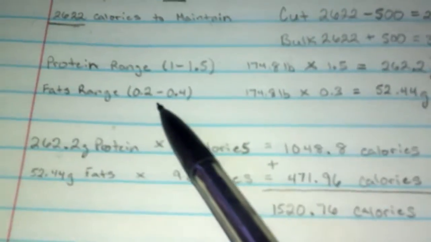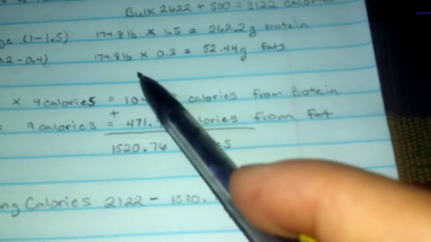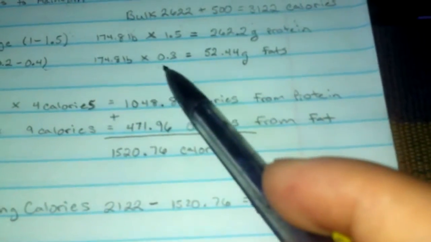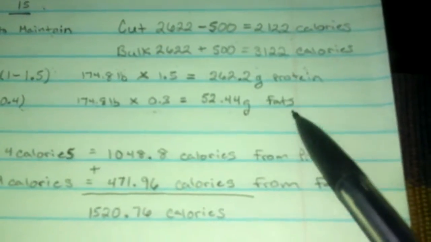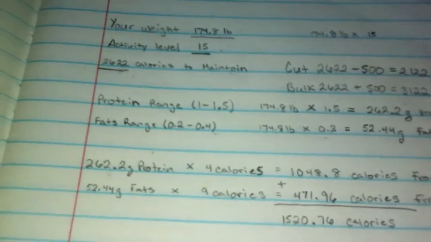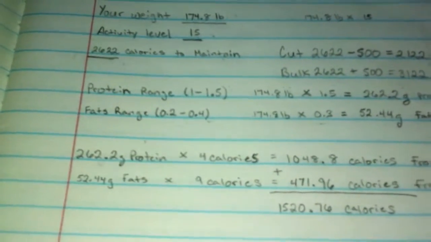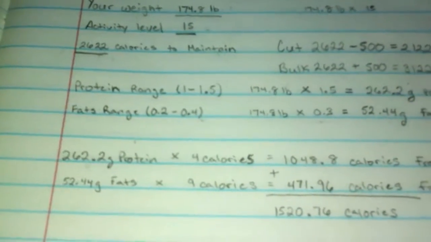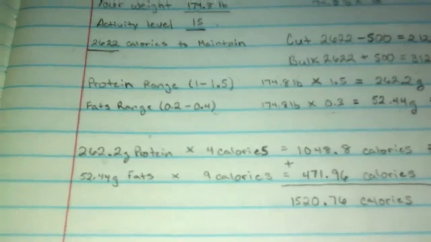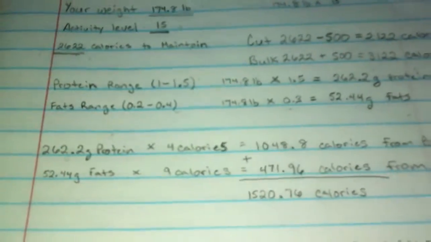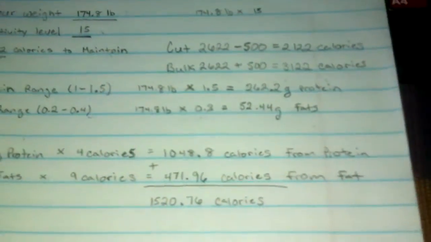Now we calculate the fats. The fats range from 0.2 to 0.4. You take your body weight times the number you chose. I chose 0.3, somewhere in the middle, and this is how many grams of fats I need every single day. Now, why do you calculate the fats and the proteins? Because these are essentials, you guys. You need protein and you need fats to survive. If not, you're going to die. Fats are essential, even though some people might not know this. They're very important to your body, to your health. So that's why we calculate those.